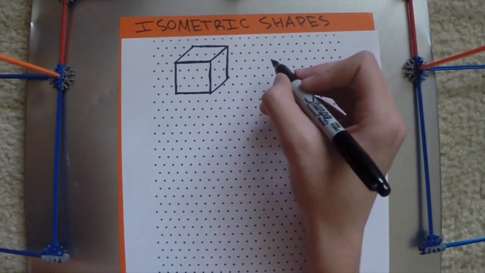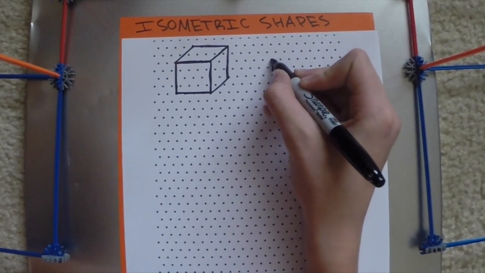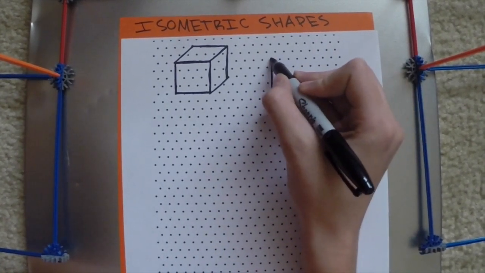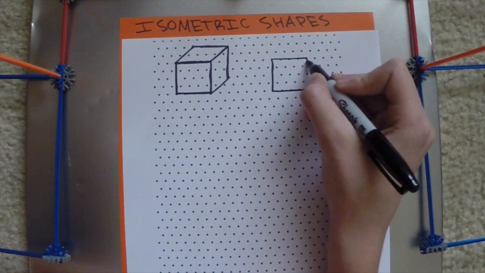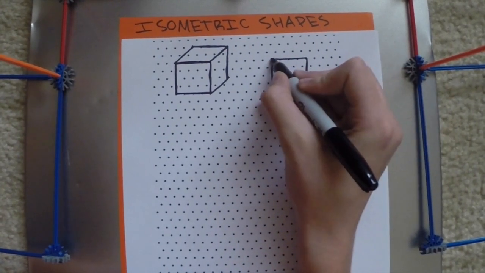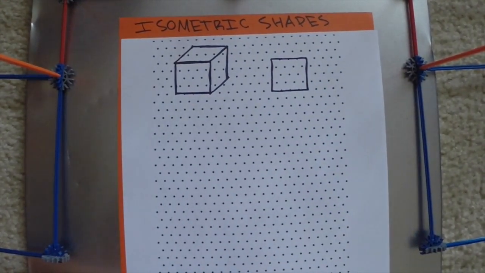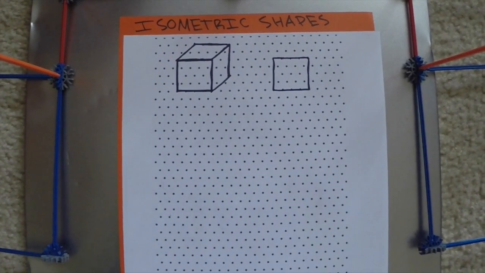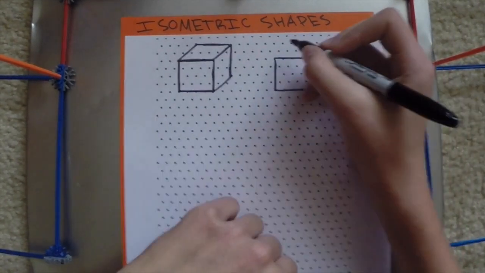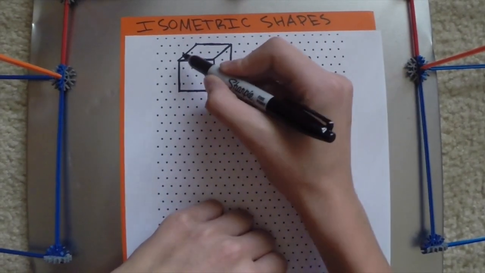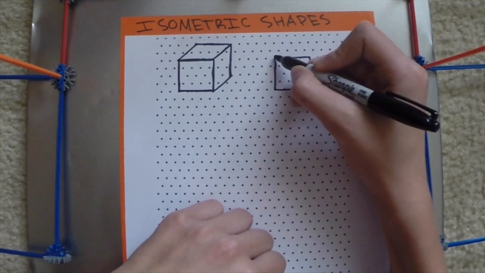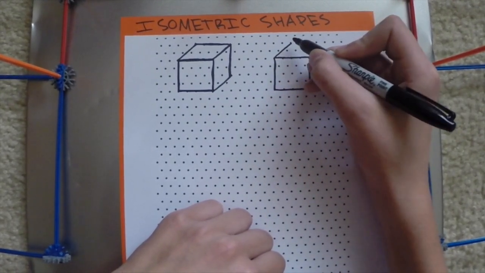Okay, so we're going to start off with a line going straight down right here, and it goes across and there and there. Okay, so now that we have our square, we're going to make this a three-dimensional shape, because what it is right now is just a two-dimensional shape. So to draw this, we need to draw this line. To draw that line, we're going to start here and go to this dot.